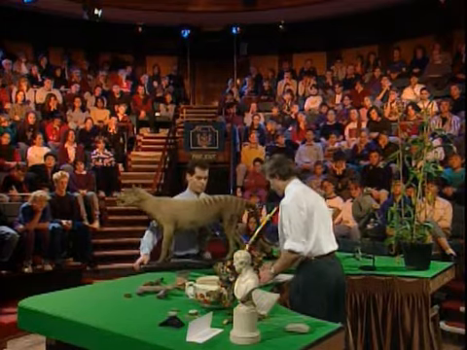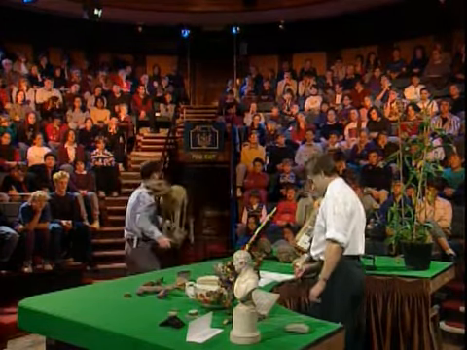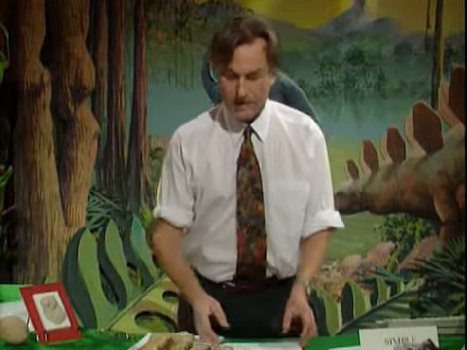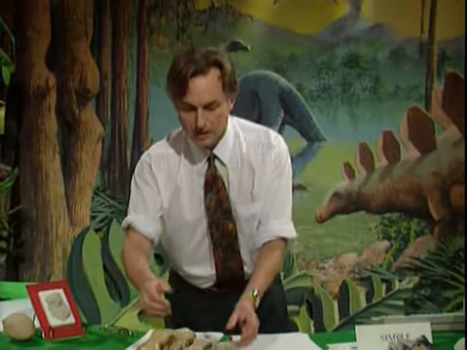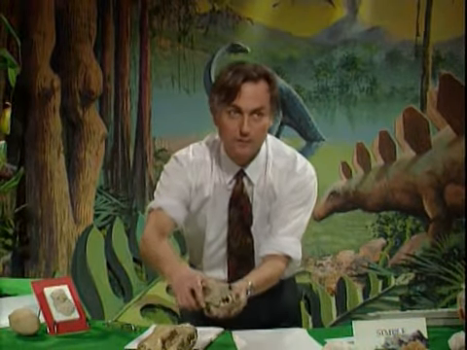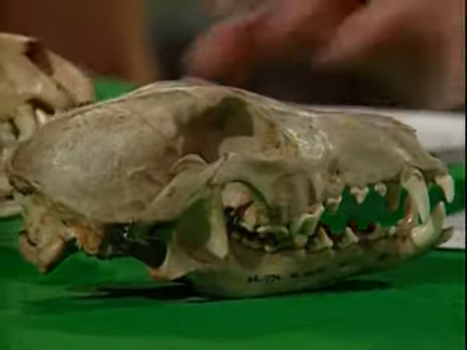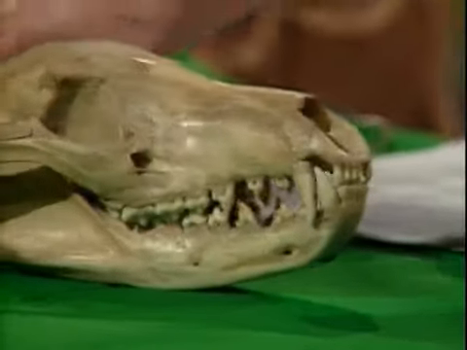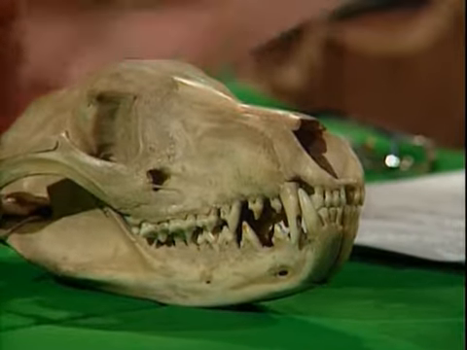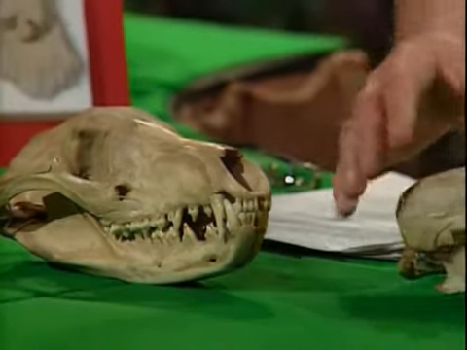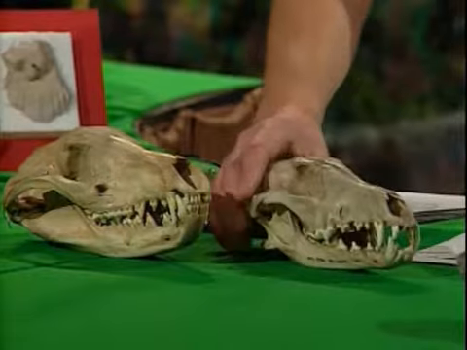Thank you. The structure inside also resembles that of a dog. This is a dog skull. And this is the skull of the Tasmanian wolf. It's a bit larger, but of course the size of the skull will depend on how big the dog is anyway, and we could easily get a bigger dog skull than this.